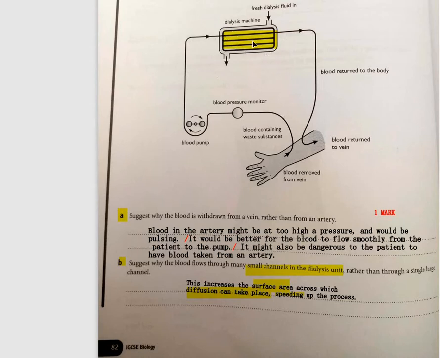These are the small channels, and as you can see, they're thin rather than a single large channel. So when you have these small channels, it increases the reliability of making sure that all these substances are removed and the essential ones, like glucose, remain in the fluid.